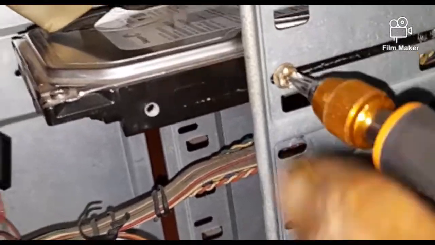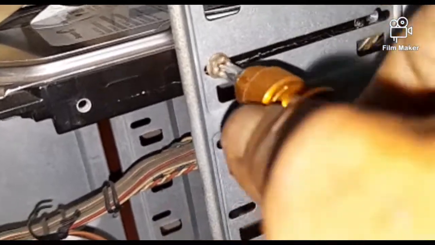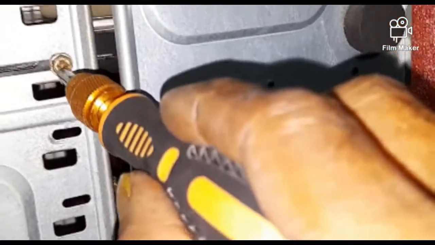And after completion of the work of securing the hard disk at its position, the connections for data cable and power cable are to be fitted. The front side cable is the data cable and the rear one is the power cable.